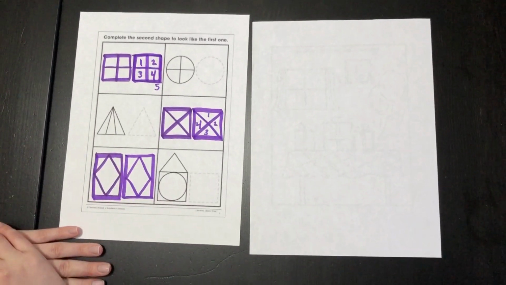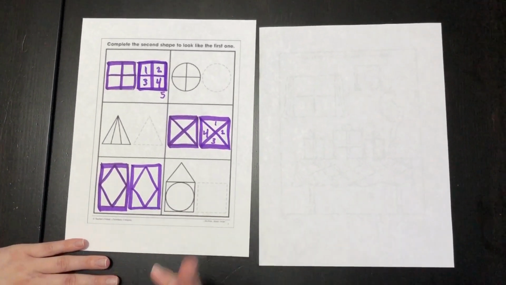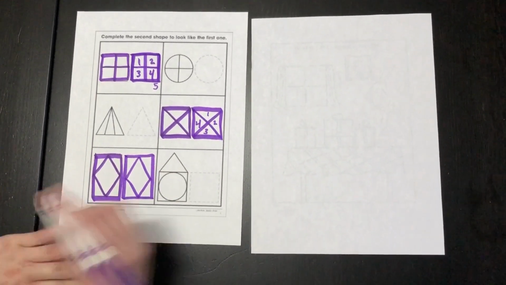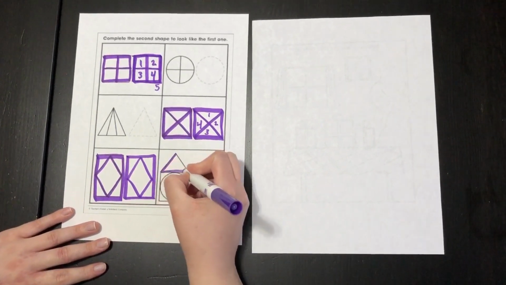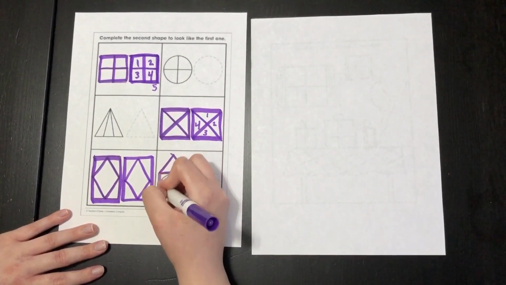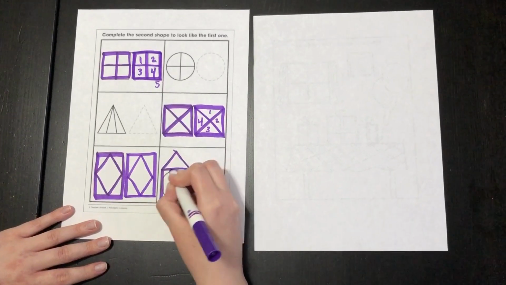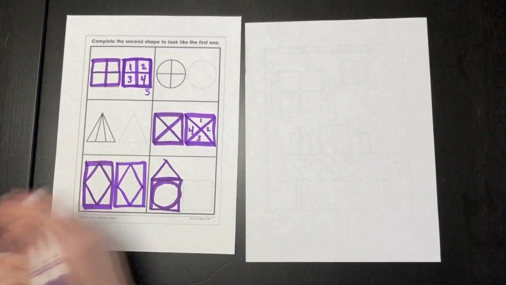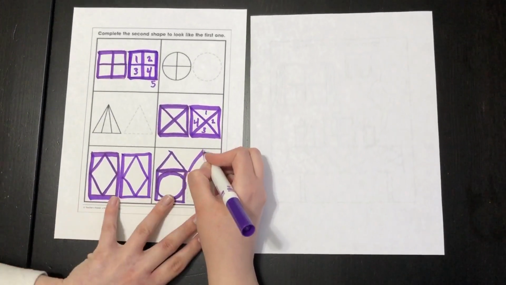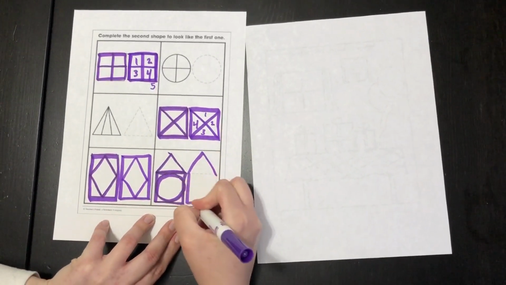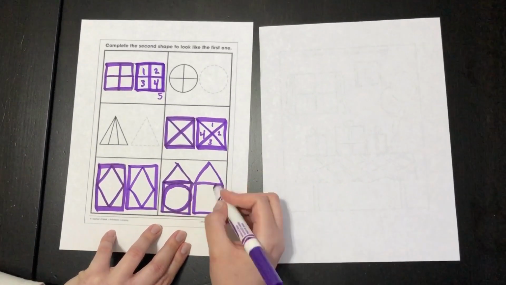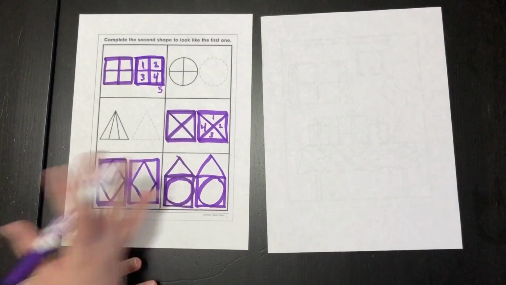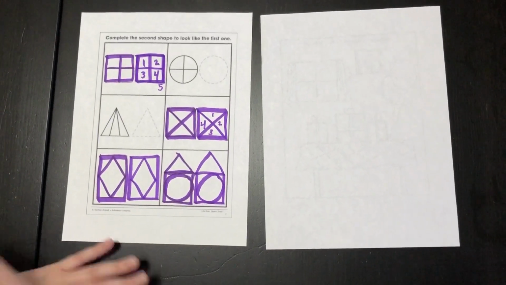Like in this shape. This used 3 different shapes to make, looks kind of like a house. So it used a triangle, a square, and a circle. And we just made something out of 3 different shapes. That's the cool thing about shapes.